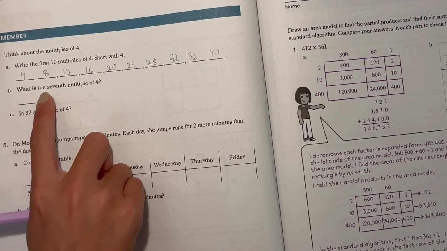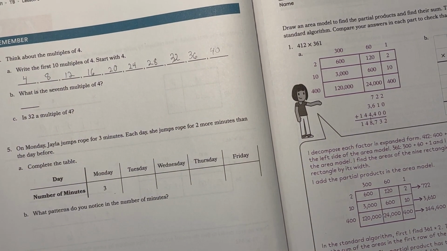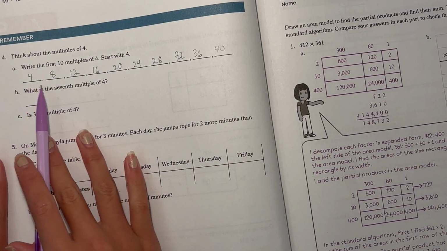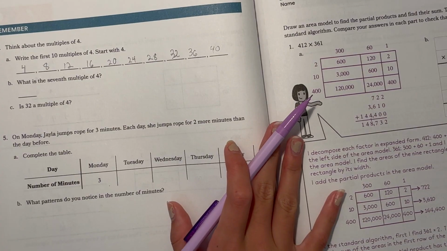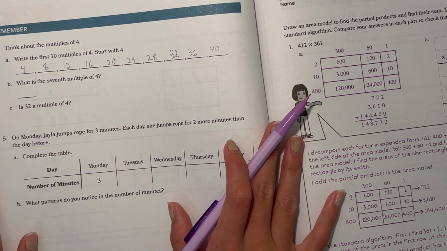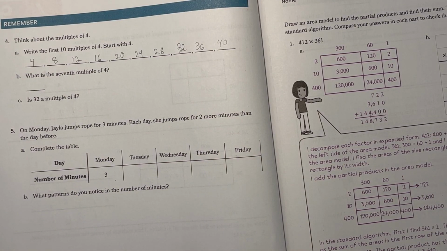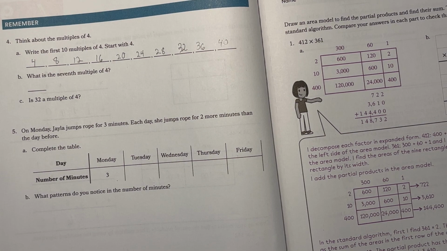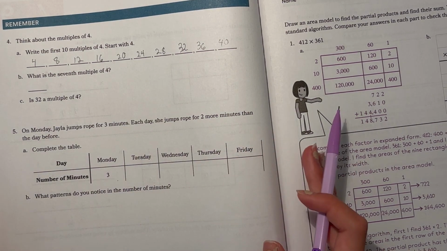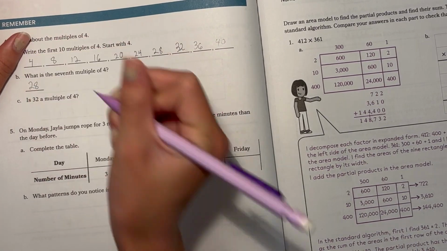And then this is B. What is the 7th multiple of 4? So the 7th multiple of 4, you can either count it like this, like 1, 2, 3, 4, like that. Or you can just do 7 times 4. So since it's the 7th multiple, it's the same exact thing as doing 7 times 4 because it's 7 copies of 4. So 7 times 4 equals 28, so our answer is 28.